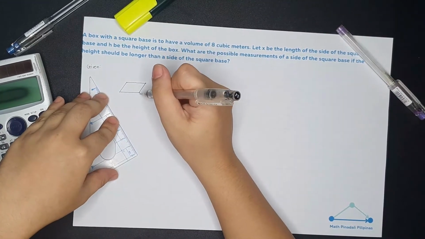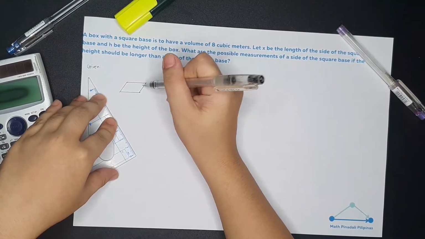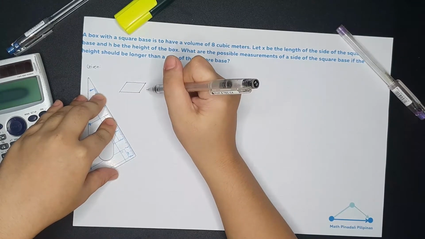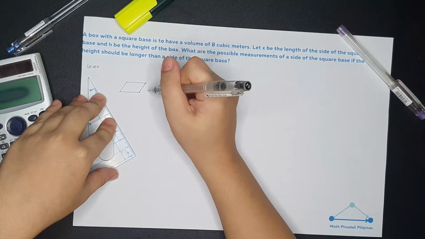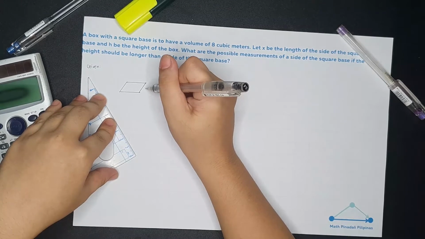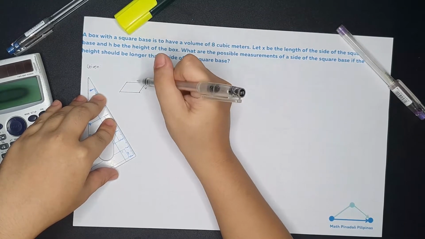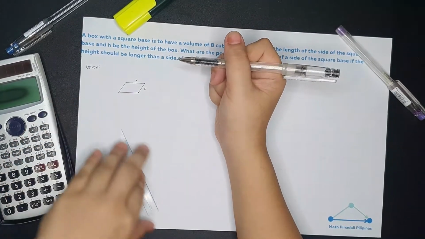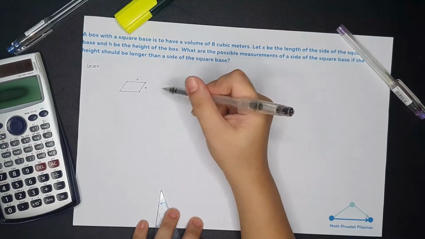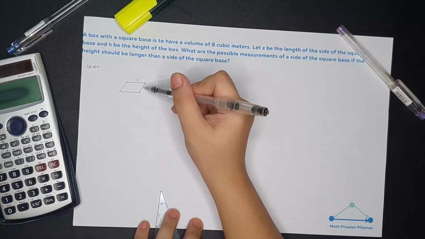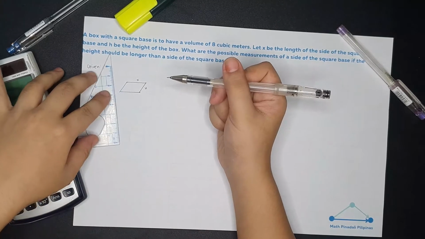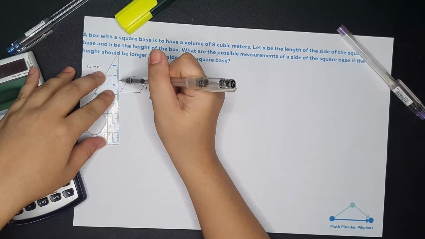This is the base of the box. So let's say this is square, as stated from the given, and x is the side of the square base. Square meaning the length and the width are equal. And then since it is a box, it has a height.